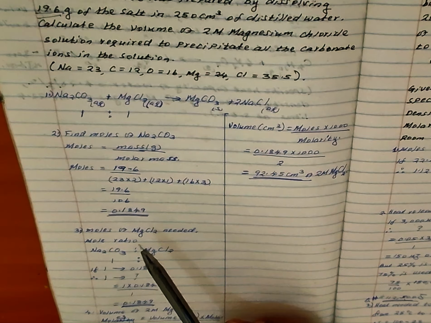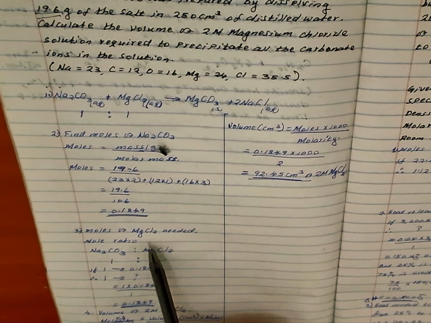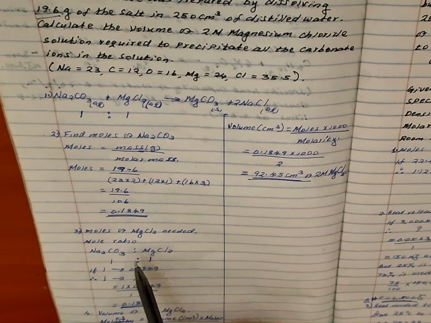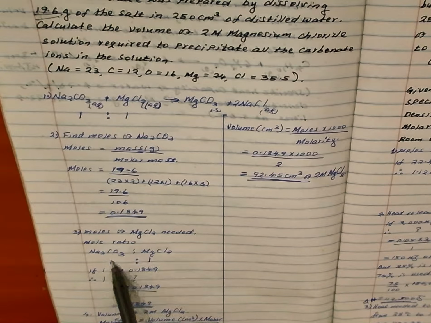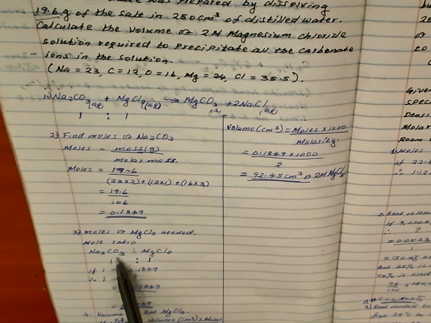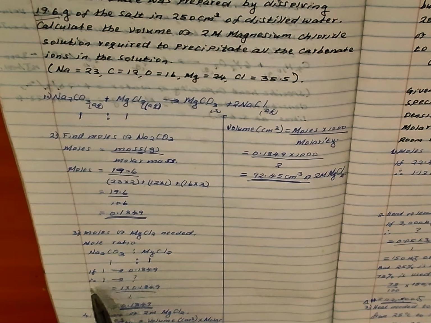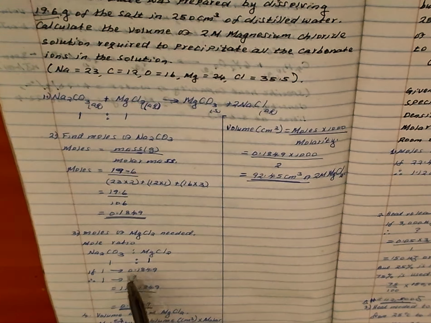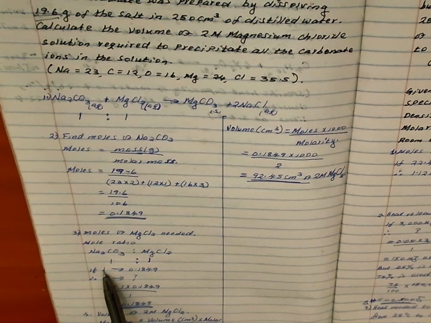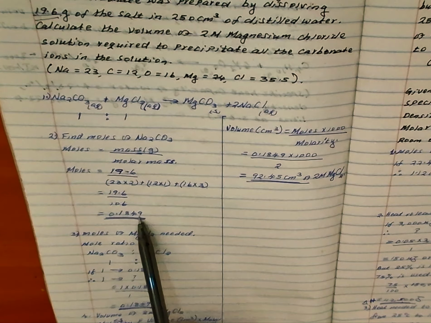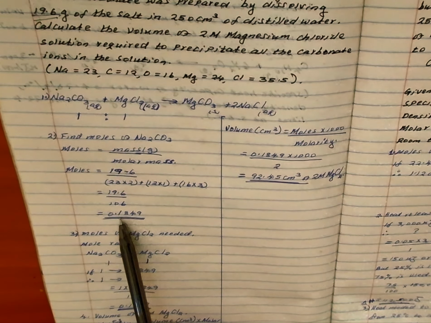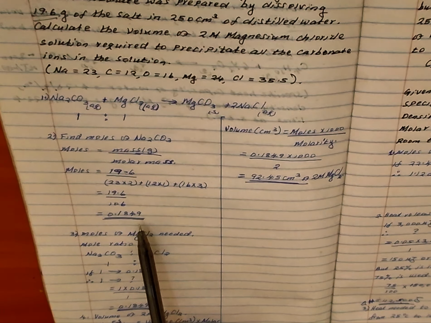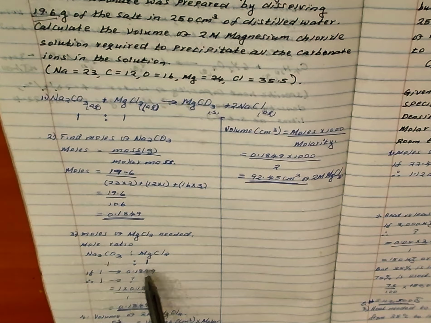Step number 3, we work out the number of moles of magnesium chloride needed using the mole ratio. If this equation was not correct up here, we would not be able to get the correct mole ratio. So sodium carbonate to magnesium chloride, the mole ratio is 1:1. We don't just assume that the number of moles are the same. We are going to show that if 1, the mole ratio of sodium carbonate, is equivalent to 0.1849 moles, what about 1 for magnesium chloride?